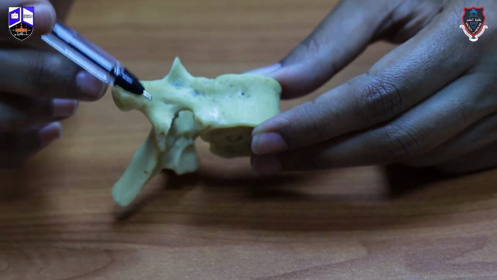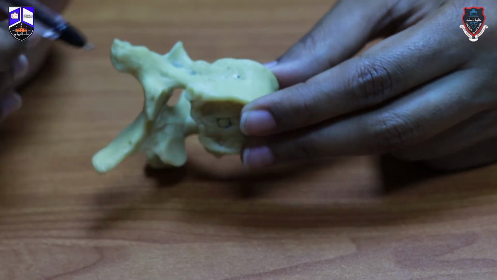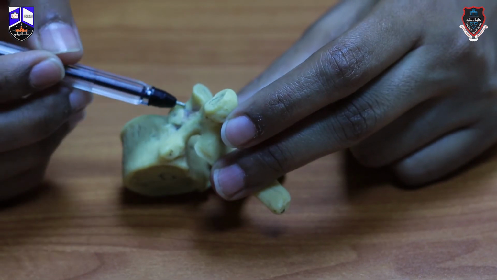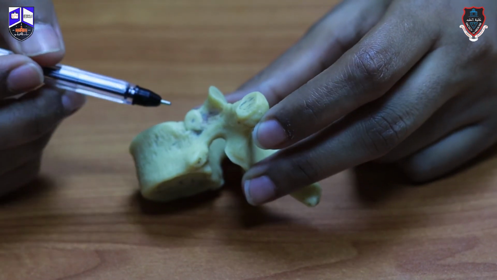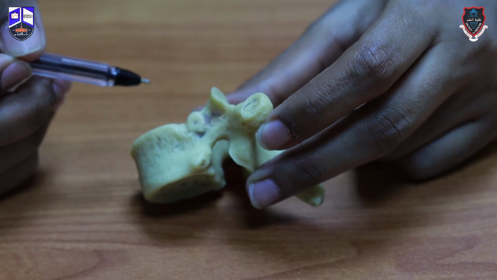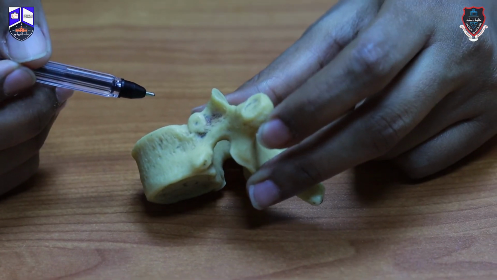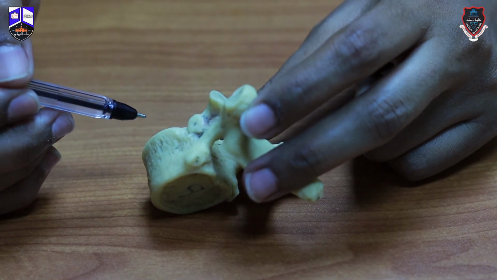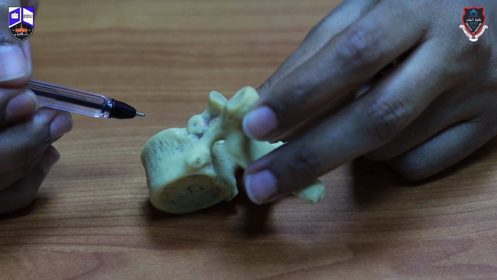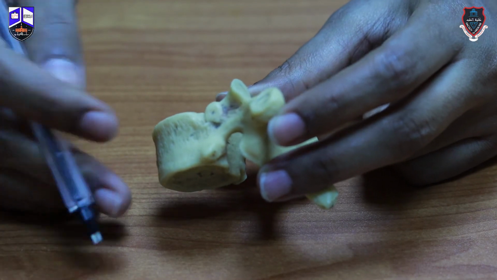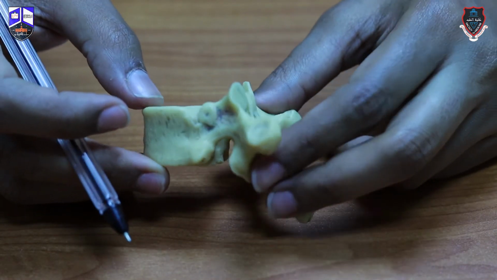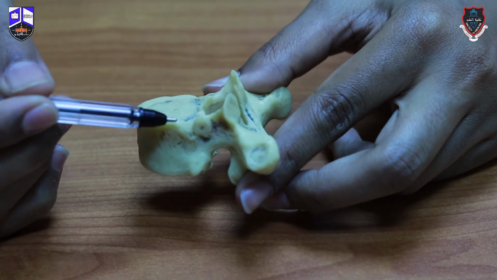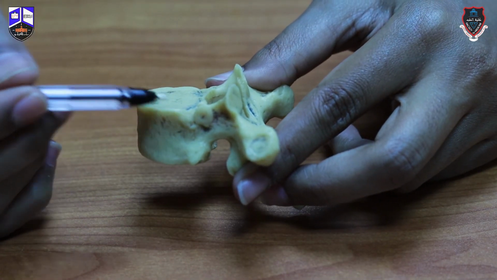The second feature is that on the side of the body it bears two facets. The superior one is a complete facet for articulation with the single facet located on the head of the first rib, while the inferior one is a demi-facet for articulation with the superior facet on the head of the second rib. The third feature is that the superior border of the pedicle does not lie level with the upper margin of the body of the vertebra.